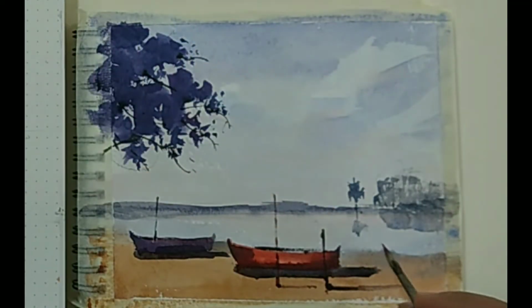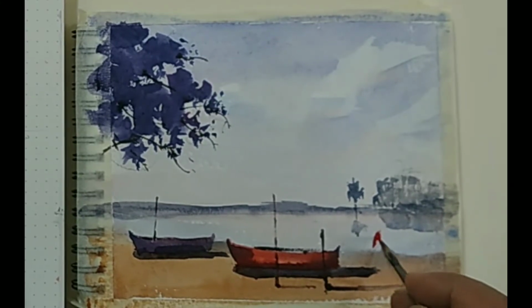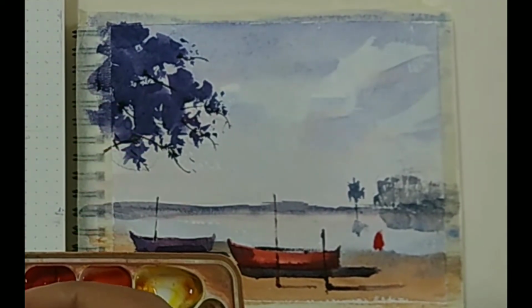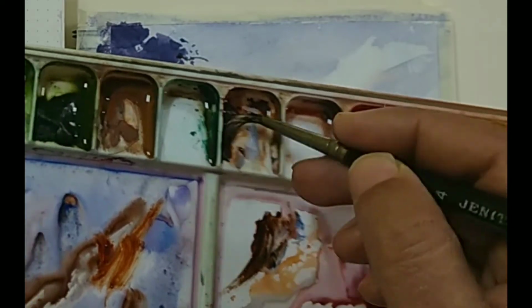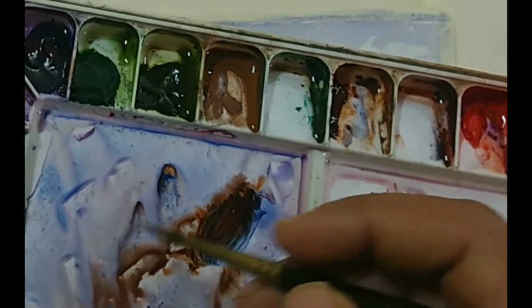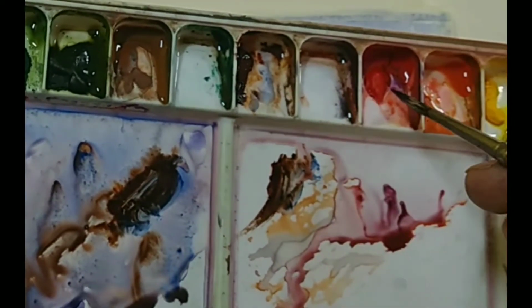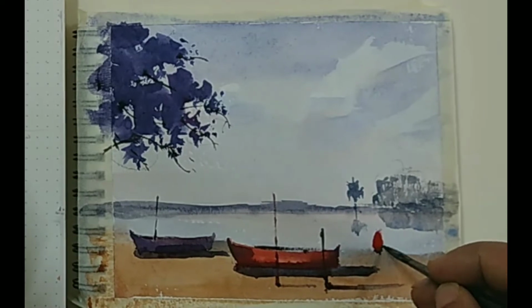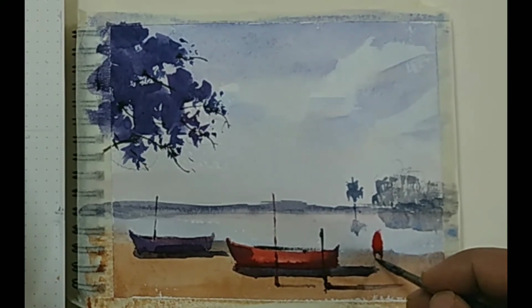For the figures, you make the torso. Okay. I'm just making a red figure here. Some darker tones. If you are interested, I can create a longer video for the figures and upload it.